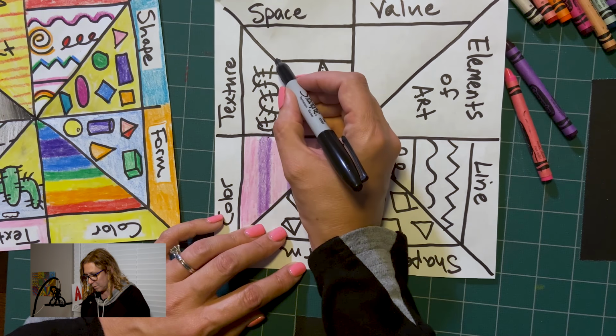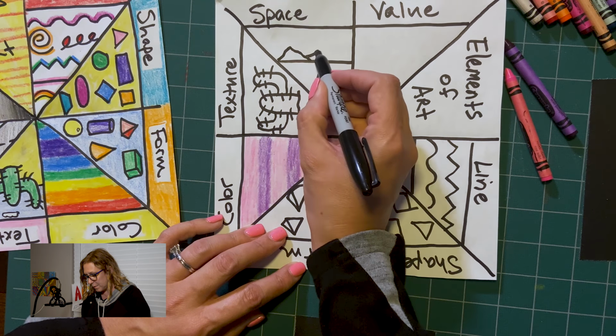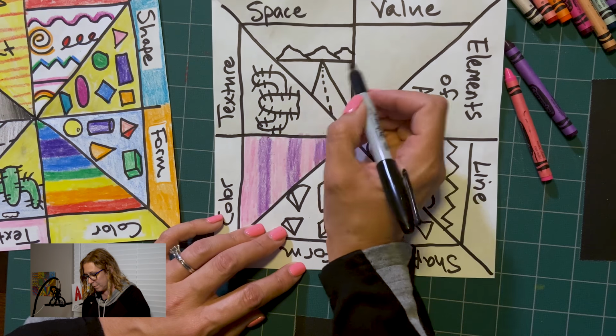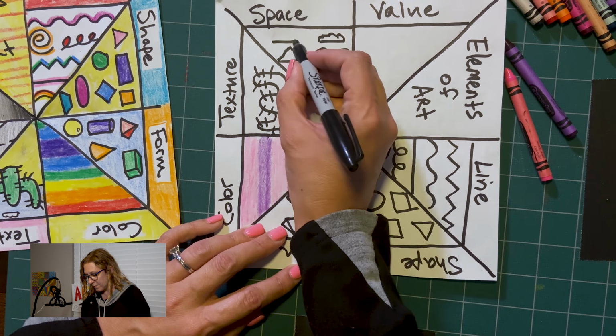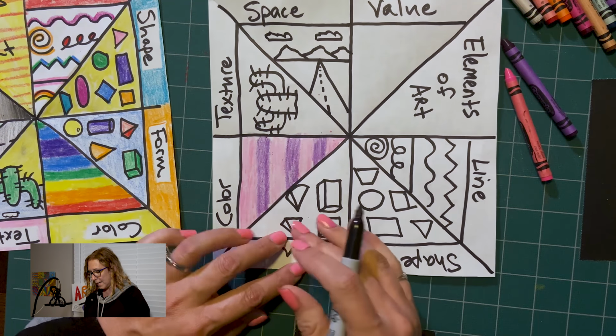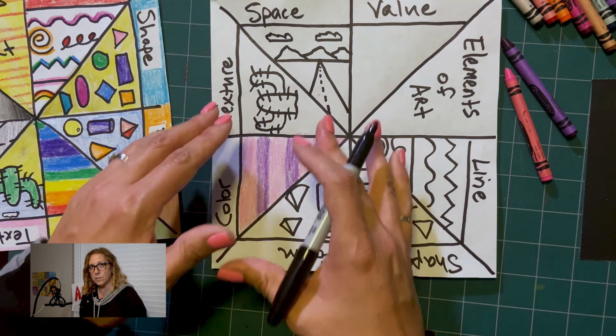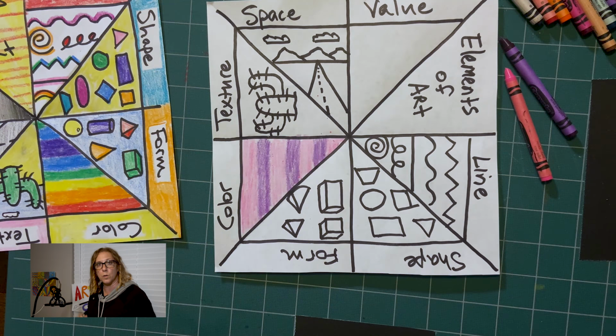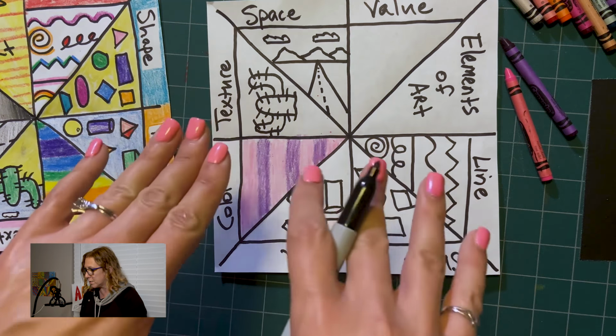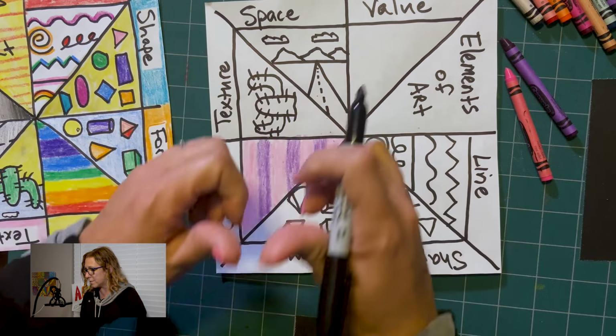I'll add a couple like mountains in the background, maybe even put some clouds in the sky. And what I did was I added 3D or dimension into my picture. It's not coming out, it's going in. So you see it's going in, not out.